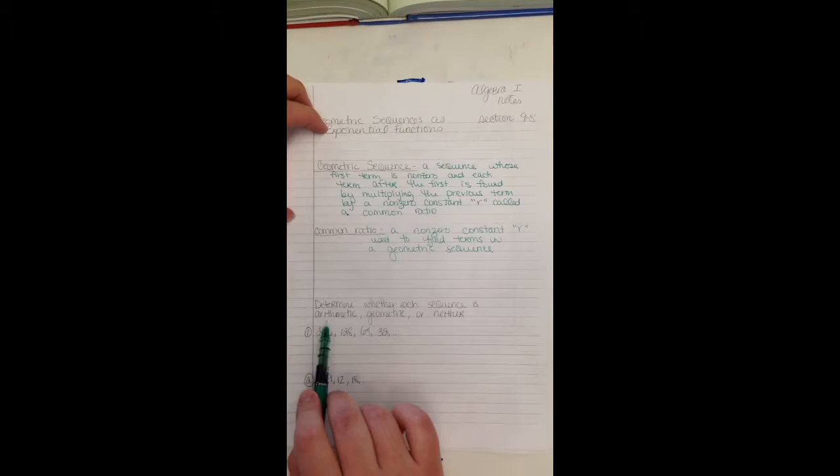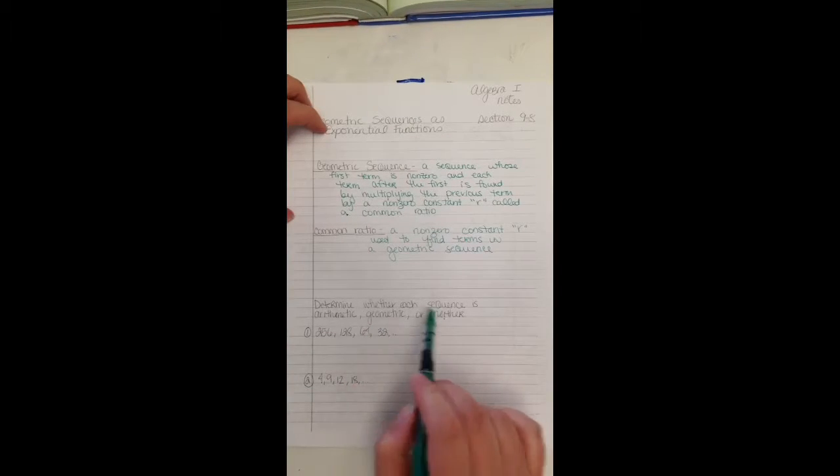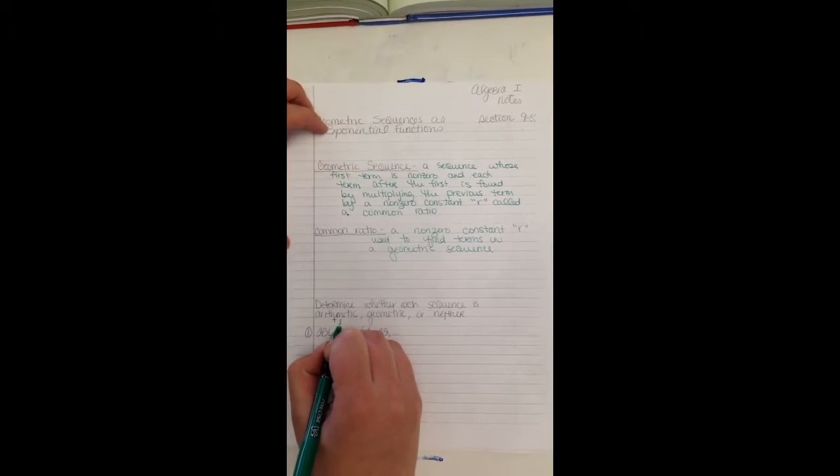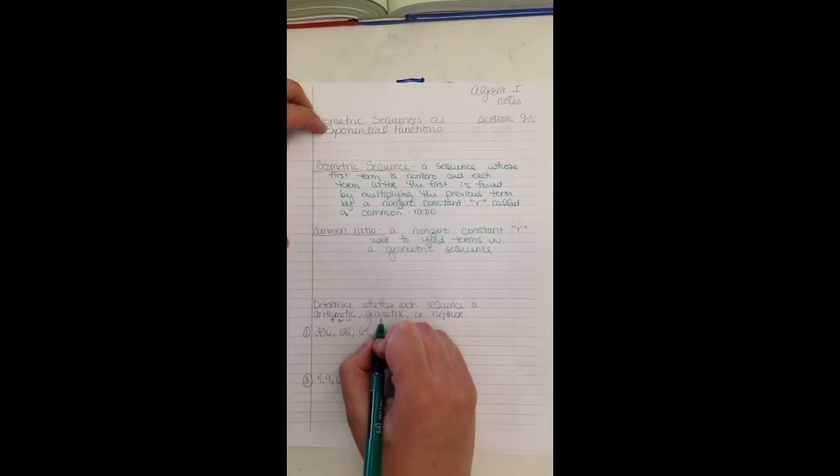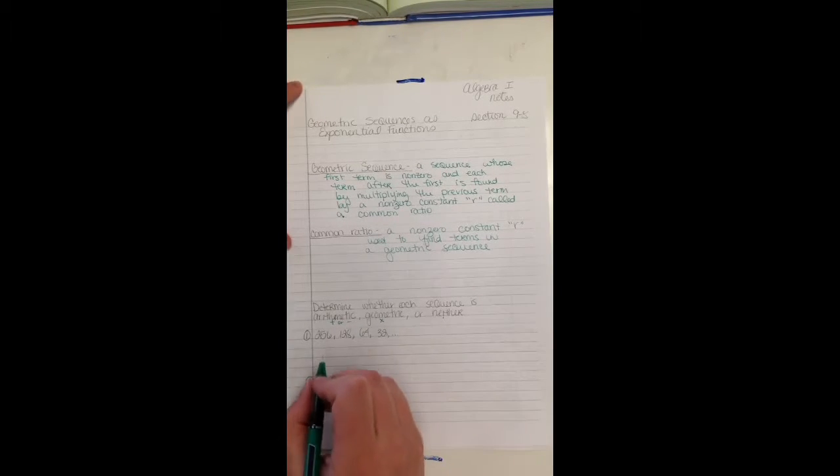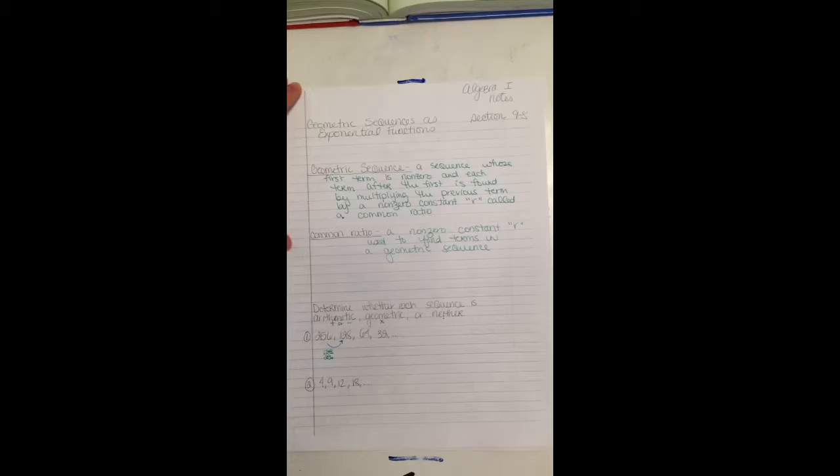That's basically what we're going to do today. So take a look. It says determine whether each sequence is arithmetic, geometric, or neither. So arithmetic is adding or subtracting, geometric is multiplying, and neither means that there's no pattern. So you can find out by dividing terms by the previous term. So, for example, I have 128 and 256. So from here to here, I'm going to say 128 over 256. Let's type that in the calculator.